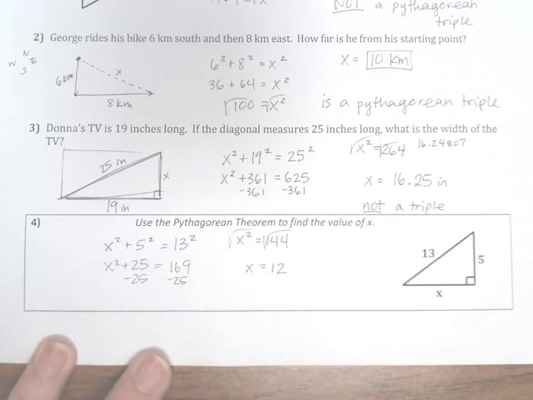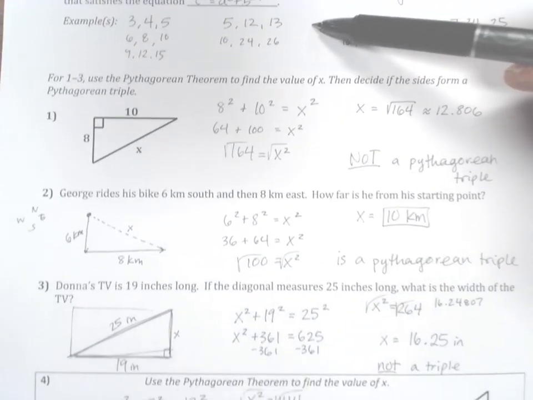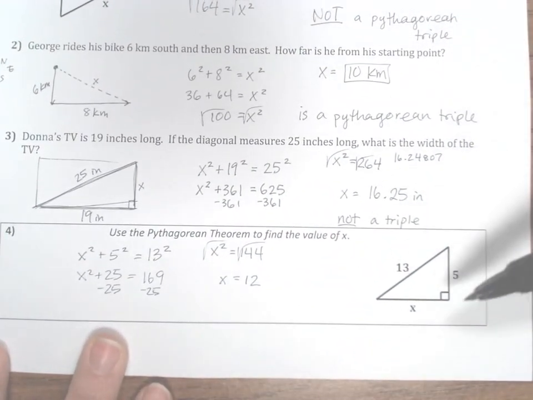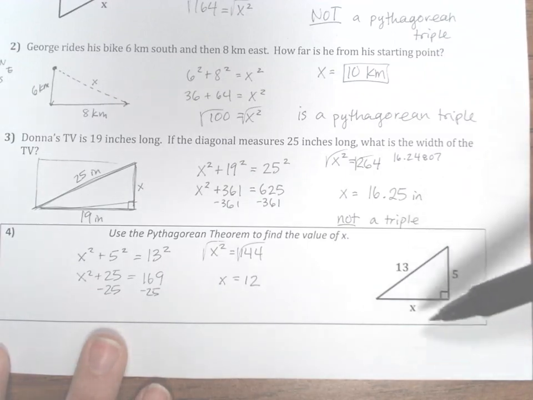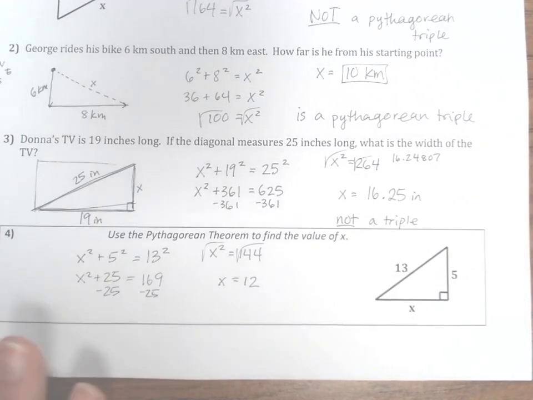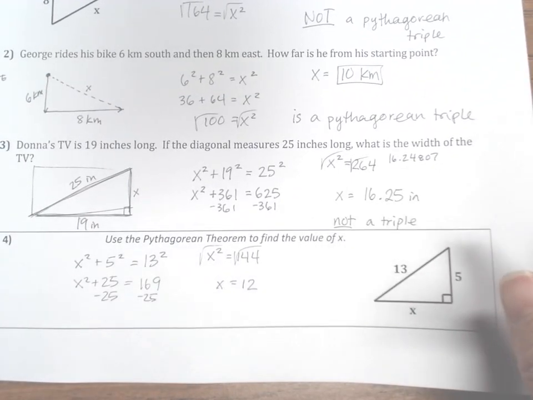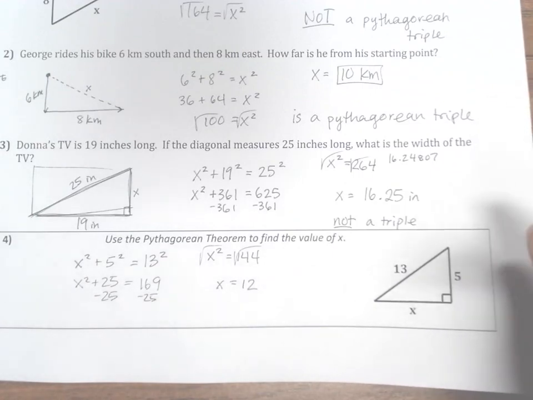And again, if you knew these really well, and you knew that 5, 12, 13 was a triple, you see here 5 something 13, you would know that that's 12 without having to go through all the work. But again, works either way. So that should be that one. All right then, on to the back here. Converse of Pythagorean Theorem.